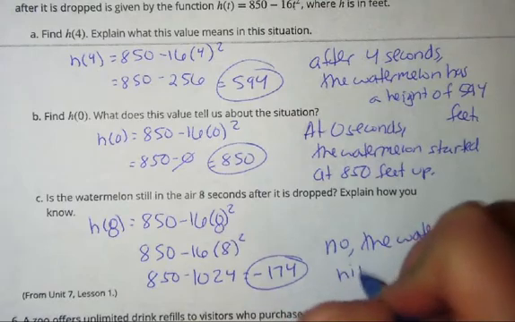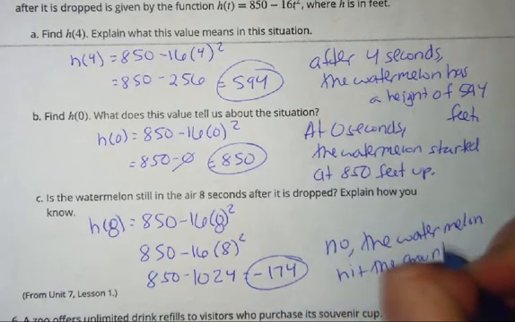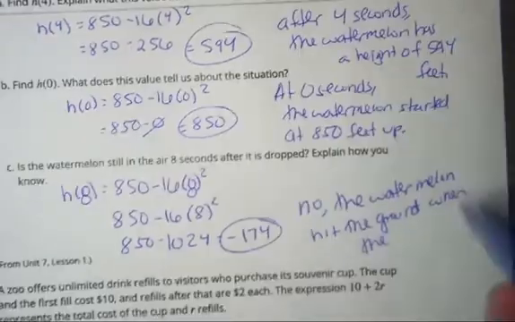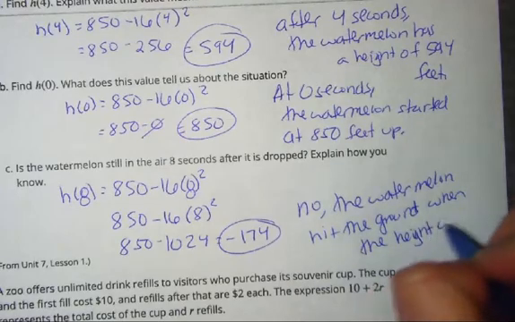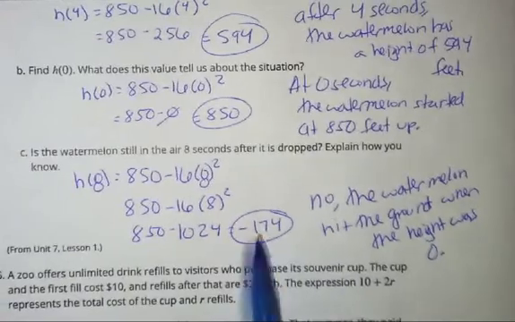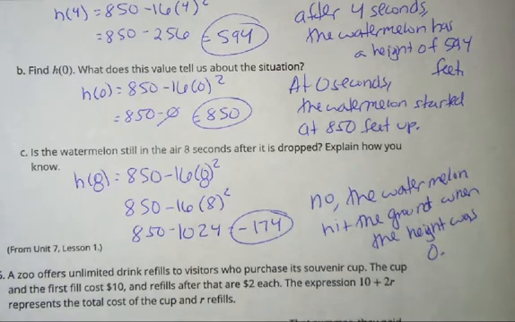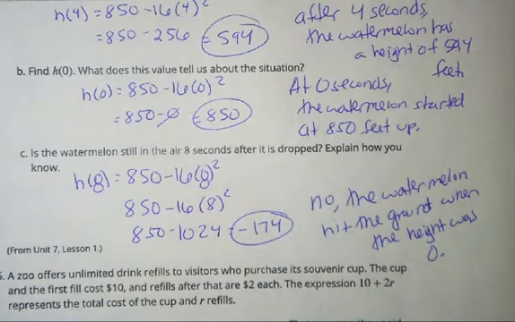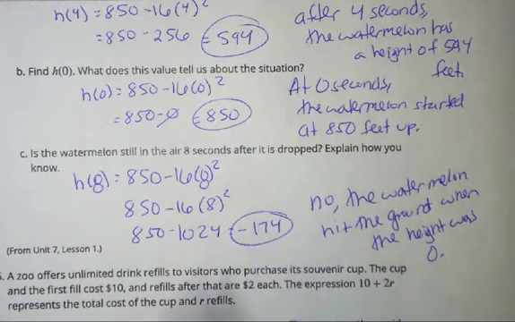the watermelon hit the ground with a D, not a T, when the height was 0. This is already down at negative 174. I don't think the watermelon drilled into the ground 174 feet, and it's definitely still not in the air if it's 174 feet underground. So no, the domain of this function stops when the height is 0, and it stops right there, and it doesn't really go past that. So no, it's not still in the air. It has a negative height, which doesn't make sense in this situation.